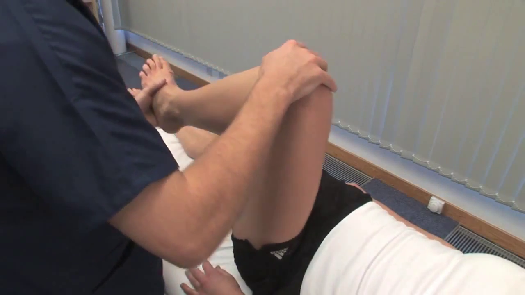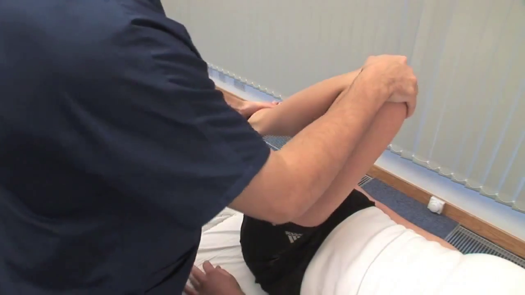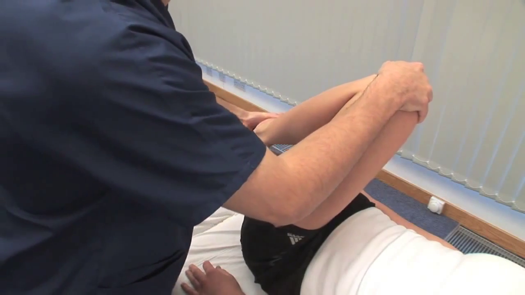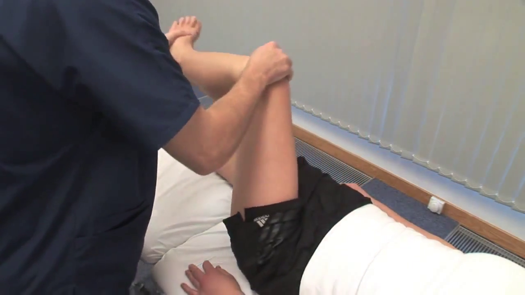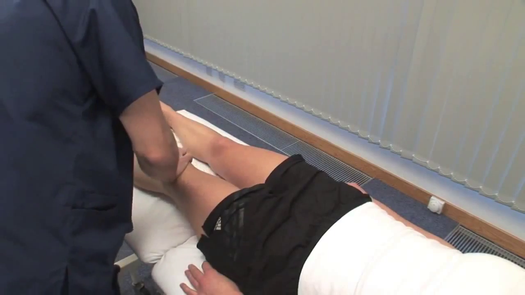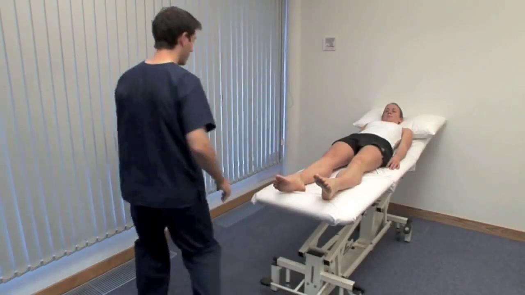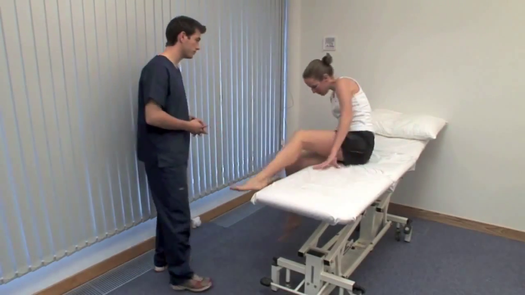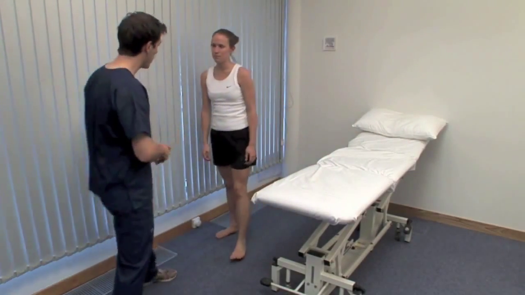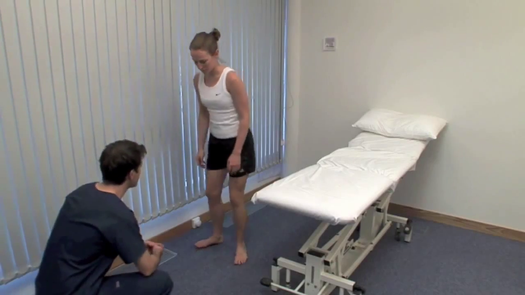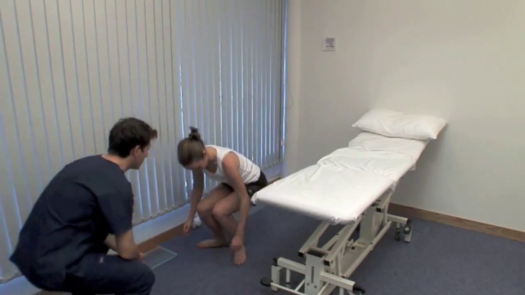And finally, to test the lateral meniscus, internally rotate the foot and adduct the thigh to create a valgus load on the lateral meniscus. The final part of the examination is the squat test. Now could I ask you to stand up? Ask the patient to squat, keeping the feet and the heels flat on the ground. This requires flexion at the knee.